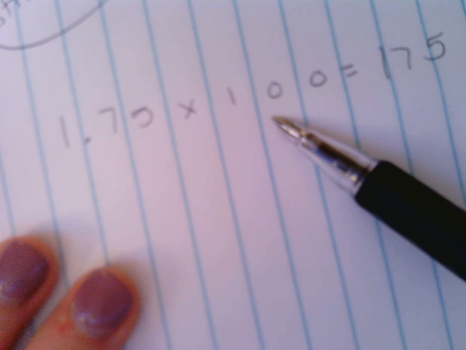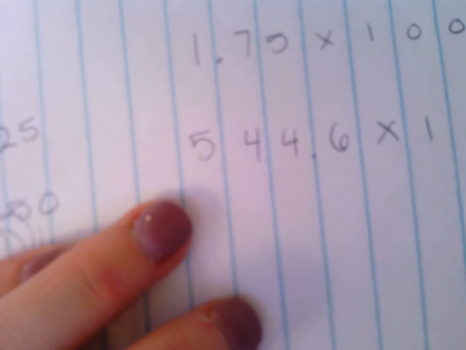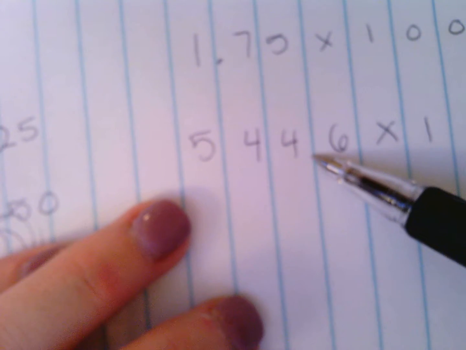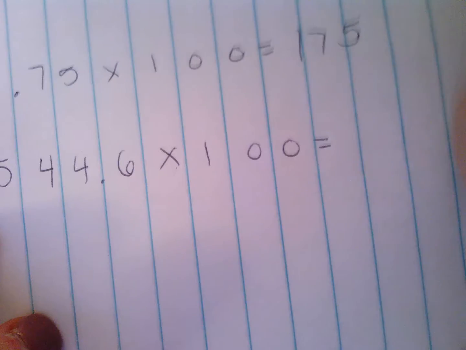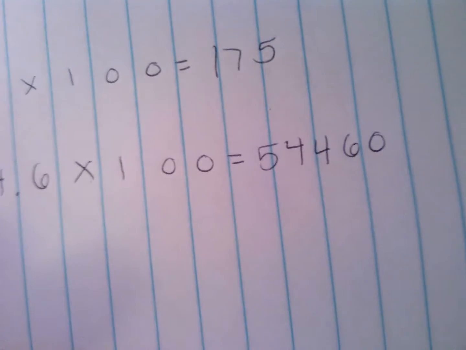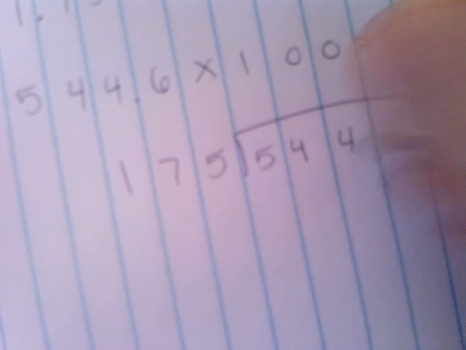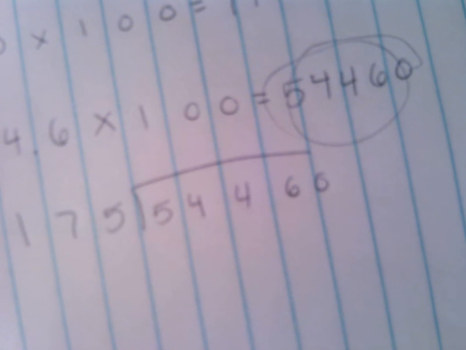And then I do the same. Whatever I do to my divisor, I do to my dividend. My dividend is right here. So I do 544.6 times 100. Okay, so this decimal place will move over 2, which means I will add a 0 to the end. So 54460 will be my answer to that. So now we go ahead and set up the division problem, which would be 175 divided into 54,460.